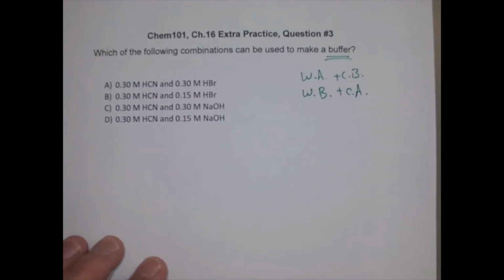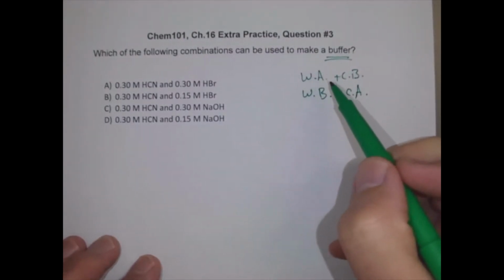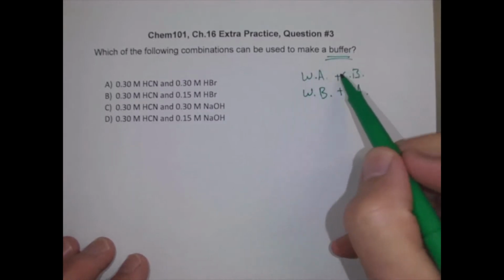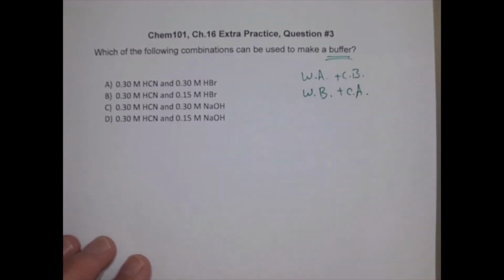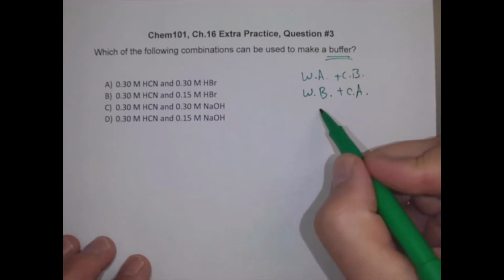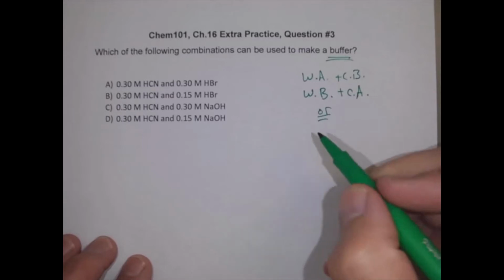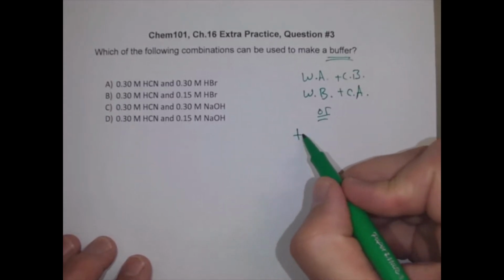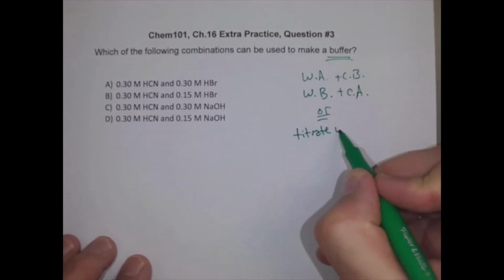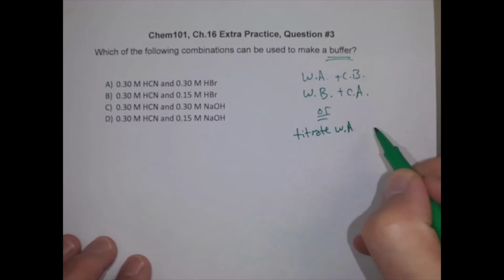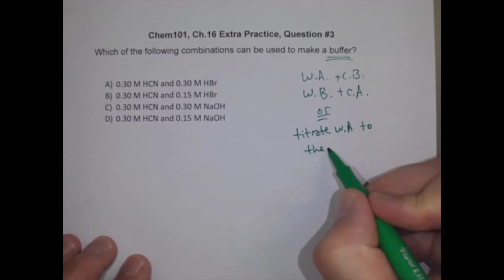All right? Now, normally the way you would achieve that is that you would mix together from two different sources some weak acid and its conjugate base or weak base and its conjugate acid. But an important thing to remember for this particular question is that we can arrive at a buffer by doing a titration of a weak acid to the halfway point.